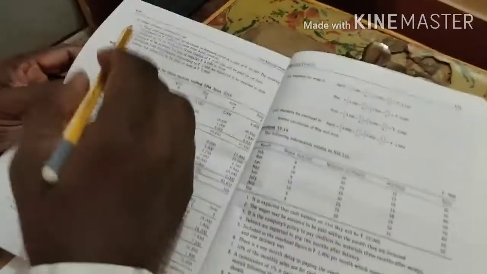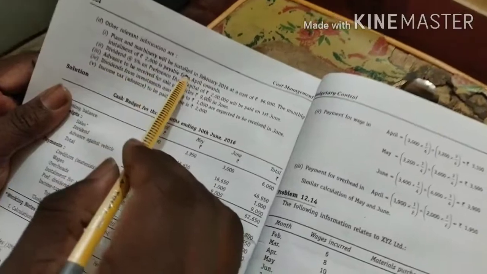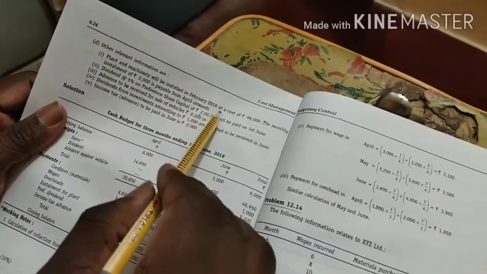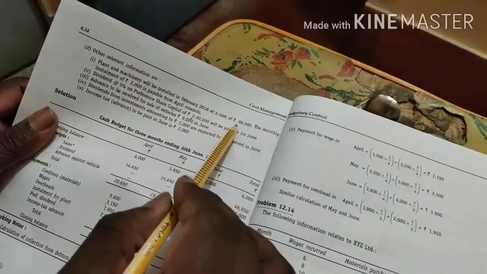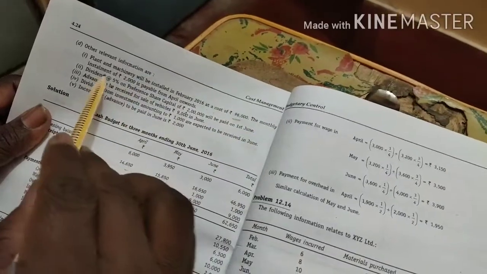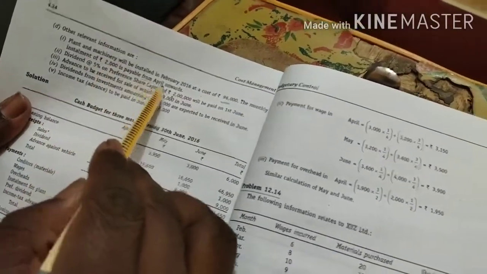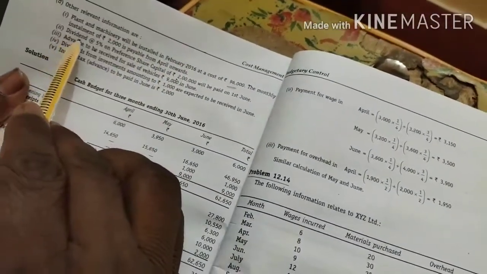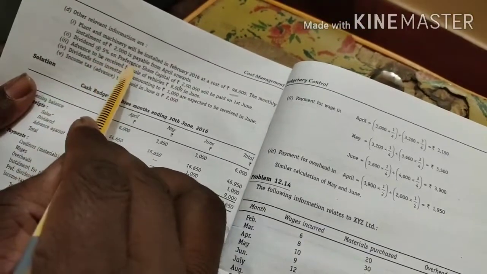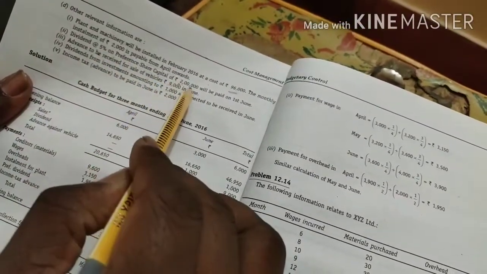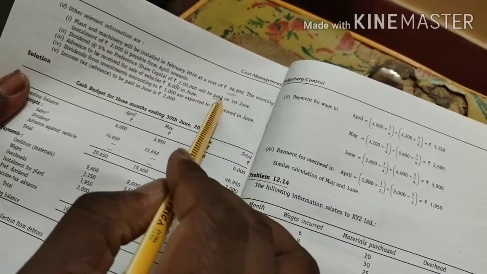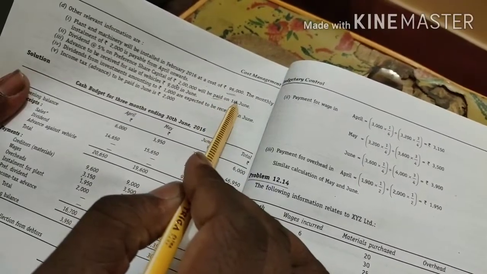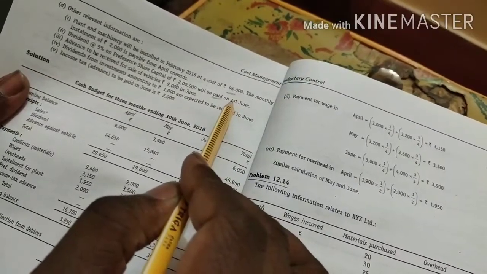Next, the other information: plant and machinery will be installed in February 2016 at a cost of 96,000. The monthly installment of 2,000 is payable from April onwards. Second, dividend at 5% on preference share capital of rupees 2 lakh will be paid on 1st June. That means this will come under payment.